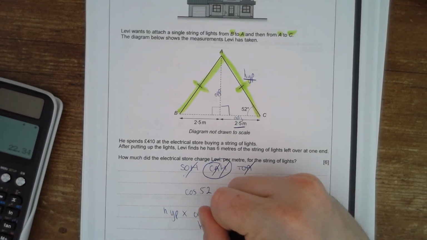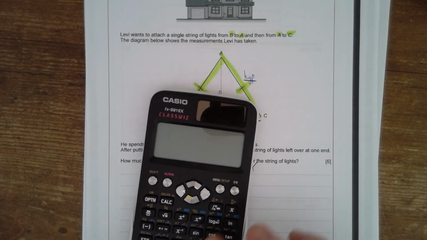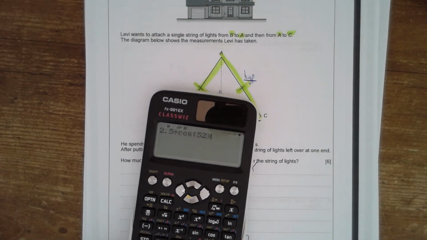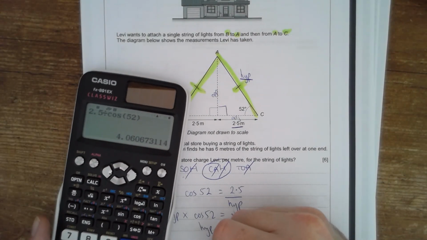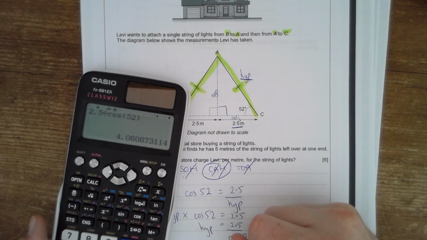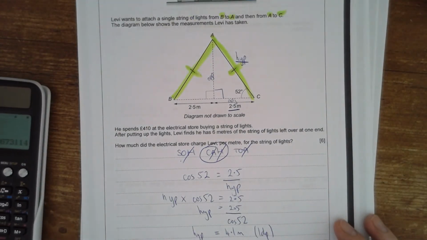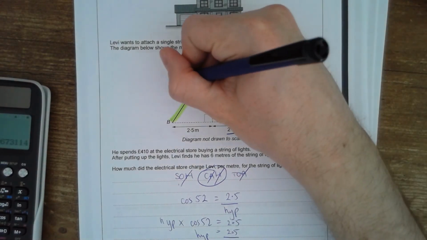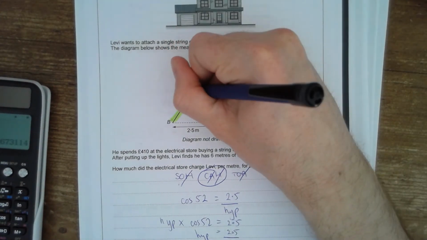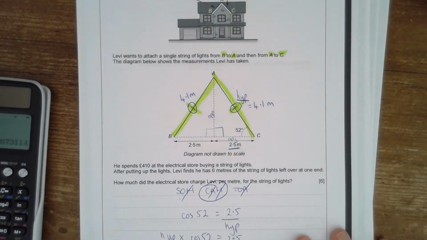Okay, so I'm going to find out what that hypotenuse is. So 2.5 divided by cos 52 equals 4.1 to 1 decimal place. Okay, so 4.1 meters to 1 decimal place. Okay, now that means I know this is 4.1 meters and I know this is 4.1 meters because those dashes there mean they're the same.